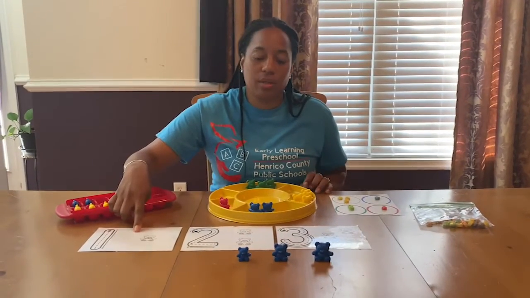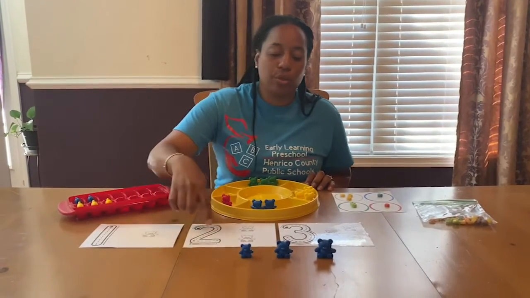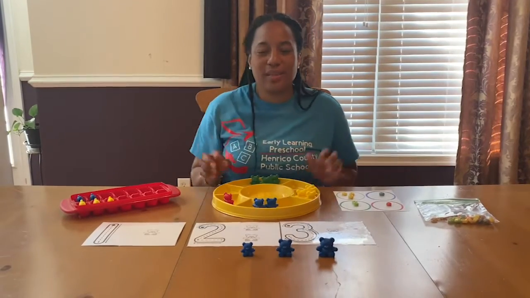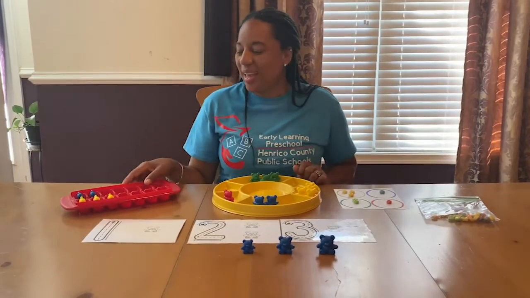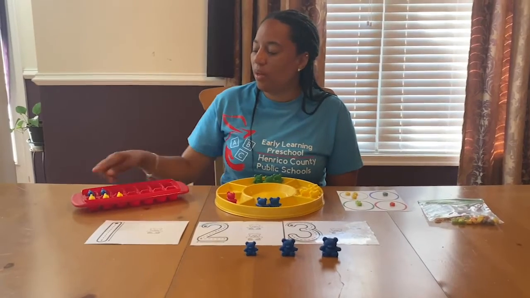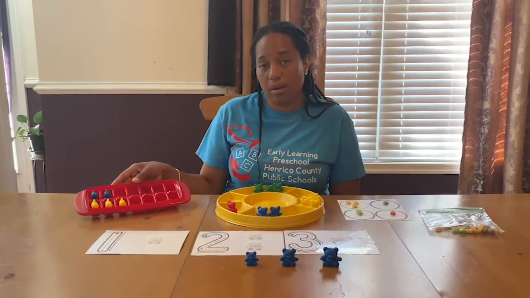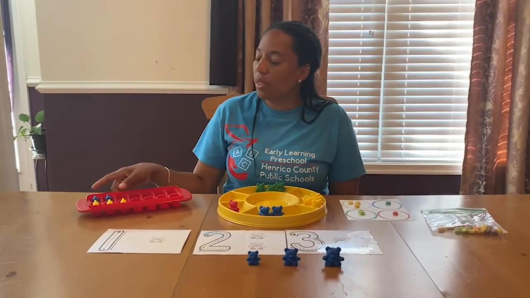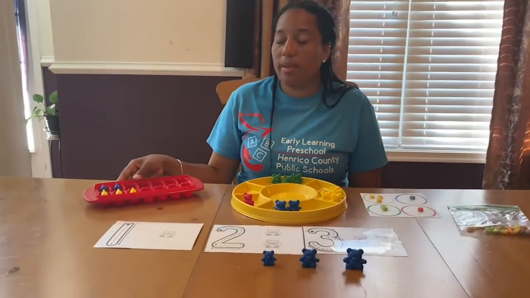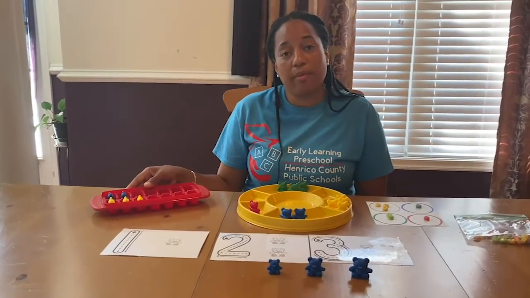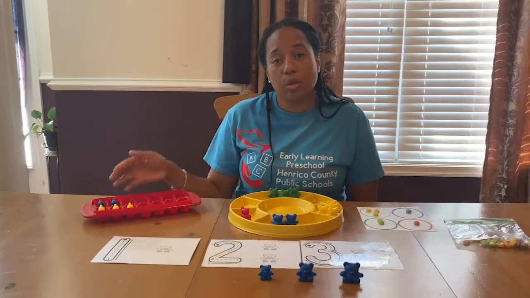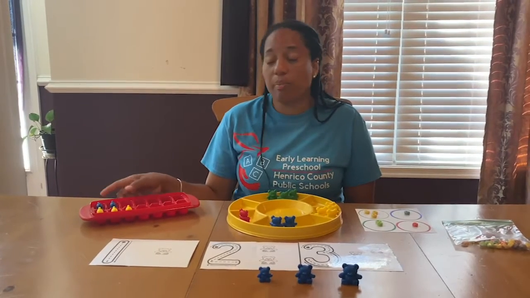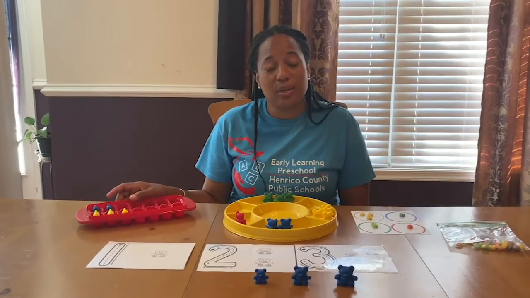We counted our bears. 1, 2, 3, 4, 5, 6, 7, 8, 9, 10, and so on. And then we compared our bears using our ice tray. And last, we used the graph to show the data and show how our bears were by color. And that's just a faster way to do it.